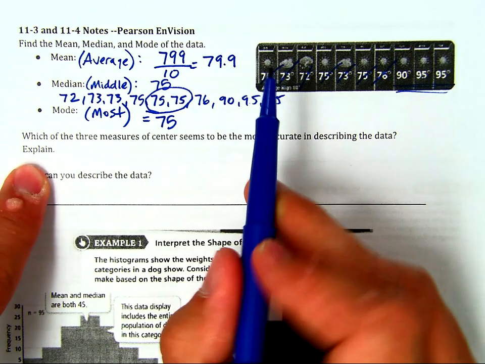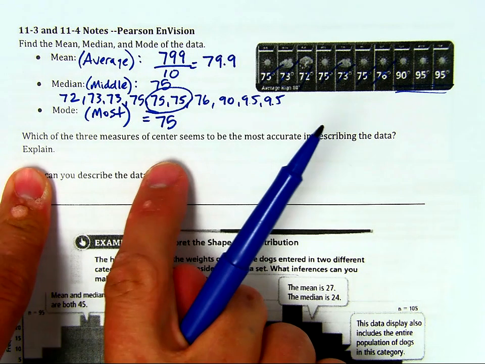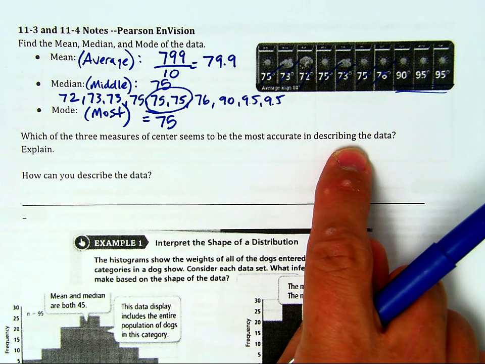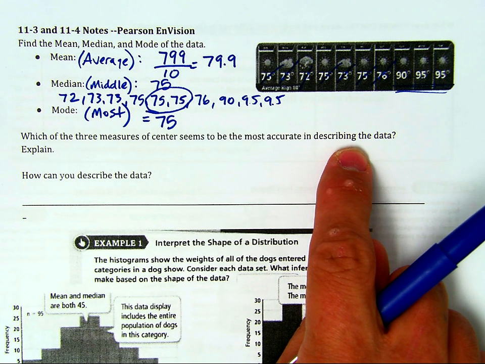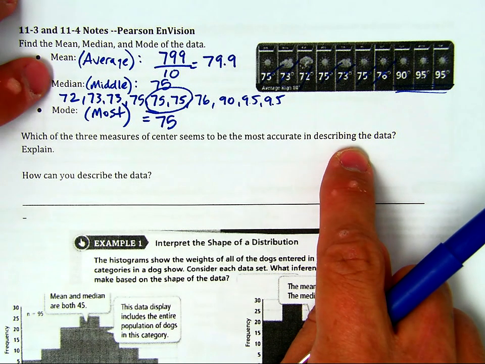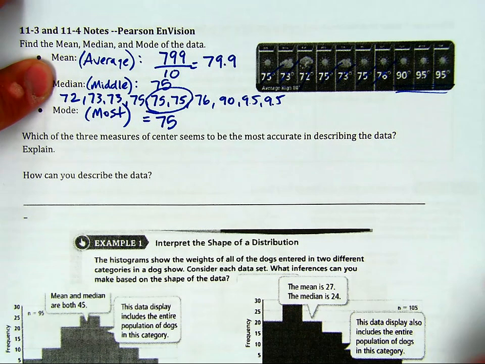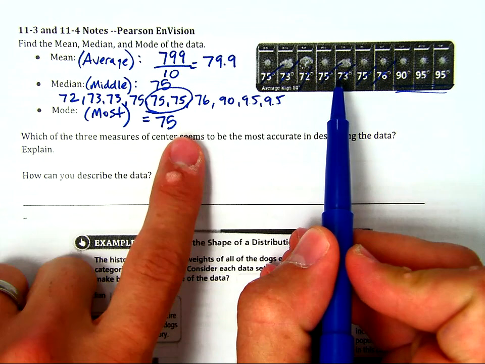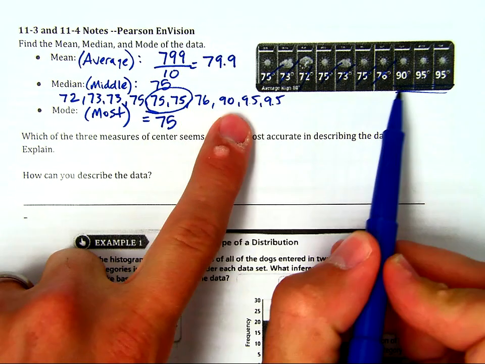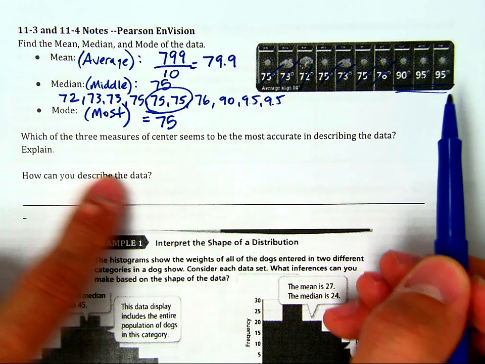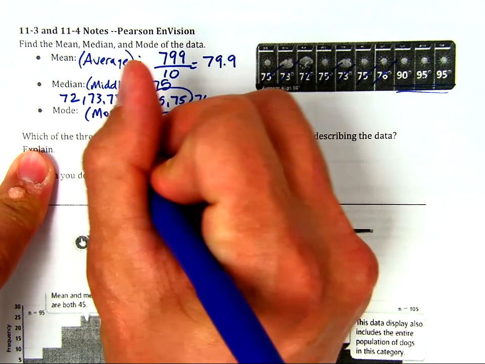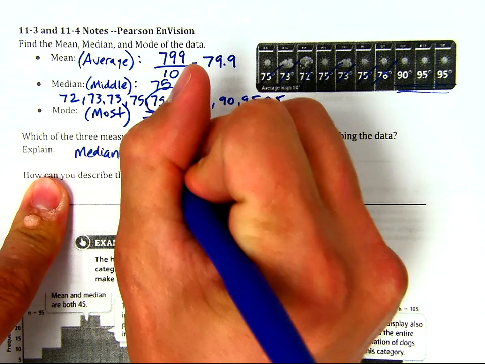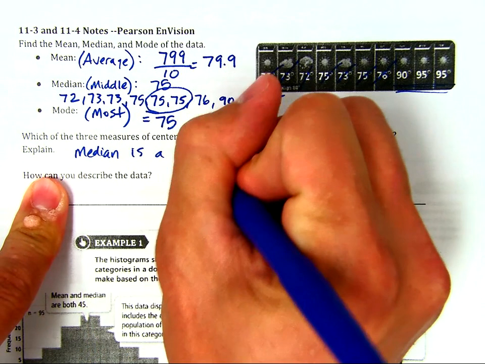When we think about which of the three measures is the most accurate in representing this, we would probably say the median. Why? Because 7 of the 10 temperatures are around that temperature, but then at the end of the week, 90, 95, 95, the temperature just jumps up. So the median is a better representation.